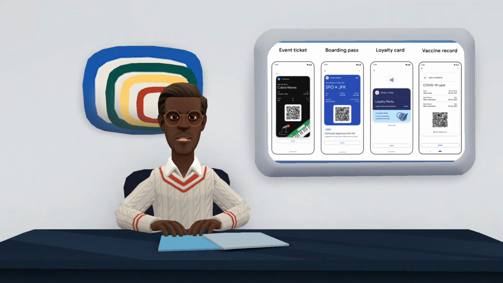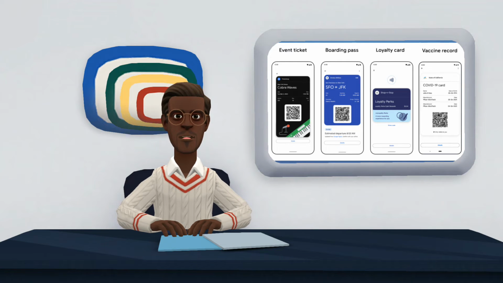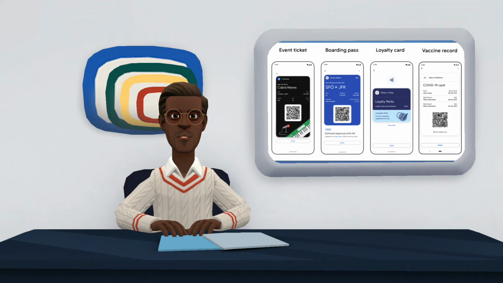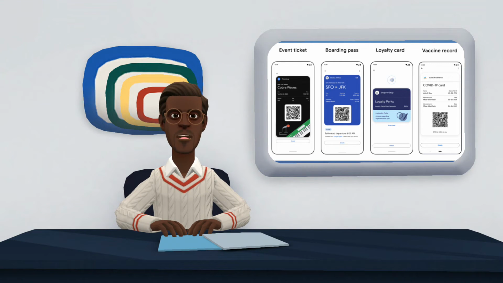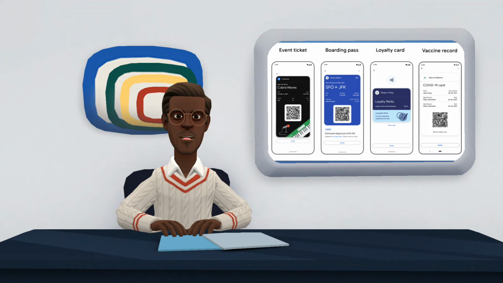Now, let me tell you which are the current functions that this application has. At the moment there are only a few, but as you will see, I will add those that are coming later. Payment card. You can add debit or credit cards and pay with your cell phone via NFC, in a similar way to how you pay with chip cards. Here is the list of banks compatible with Google Wallet.